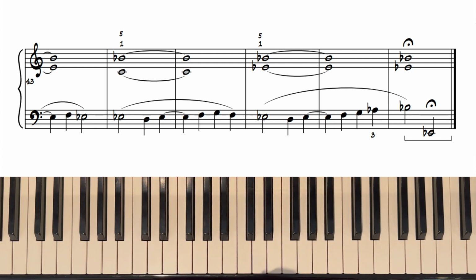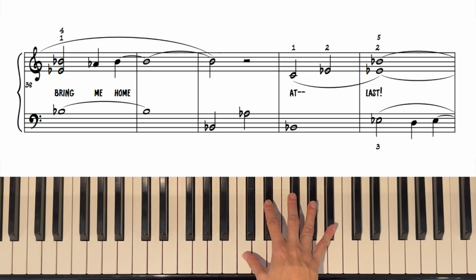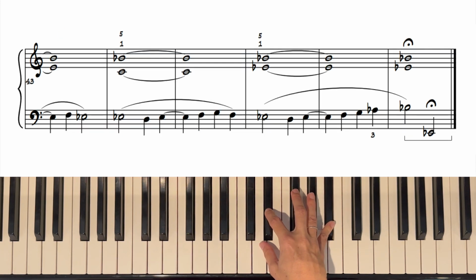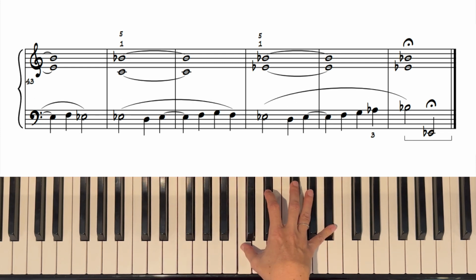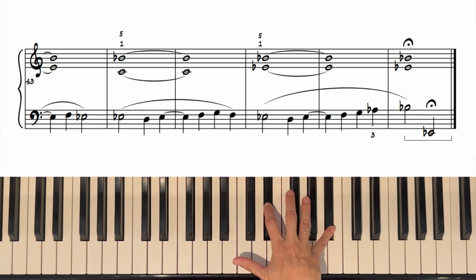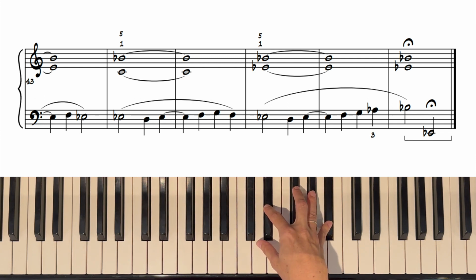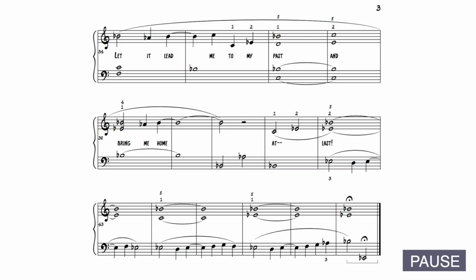Okay, so let's go over the counting for at last. I want you to just count it with me now, and I'll play it, but you just count. Ready, go. 1, 2, 3, 4, hold 2, 3, 4, 1, 2, 3, 4, hold 2, 3, 4, final chords, and you'll hold that a little bit longer with the fermata. Okay, so pause the video and try from at last through the ending of the piece and then press play.